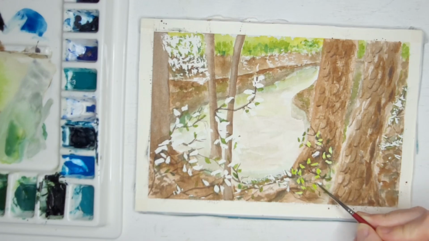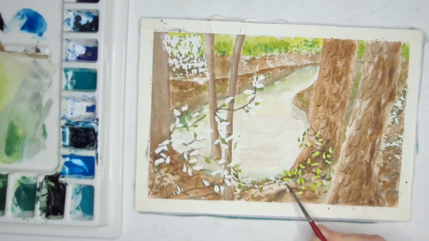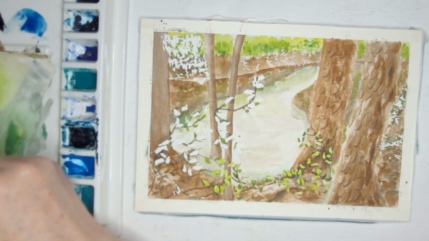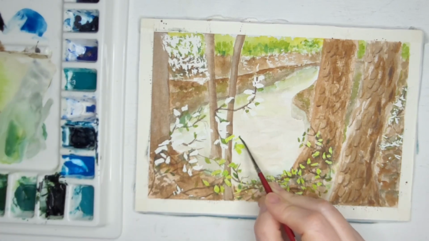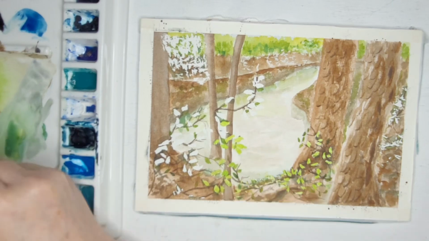I lifted up some of the masking fluid, and now I'm adding a very light sap green mixed with a little bit of Hansa yellow medium. And I'll come back with just some sap green to shadow the leaves underneath to give them some form and depth.